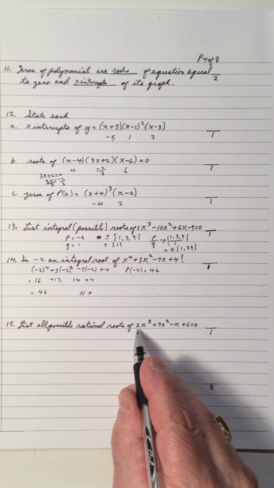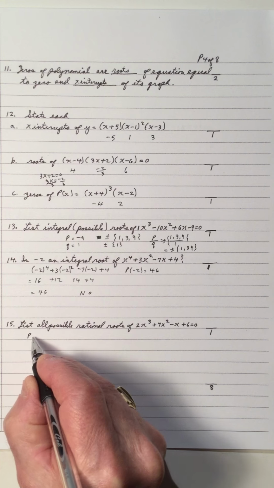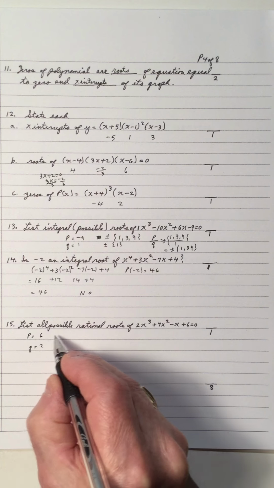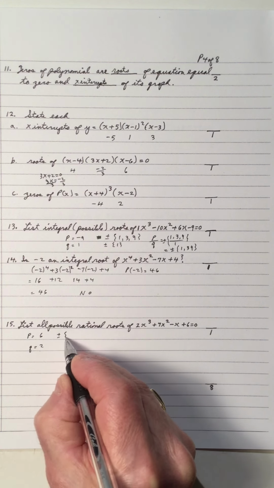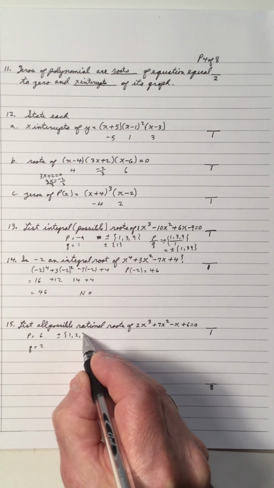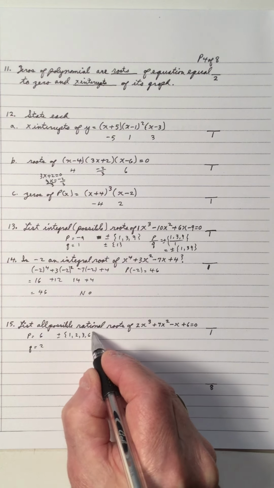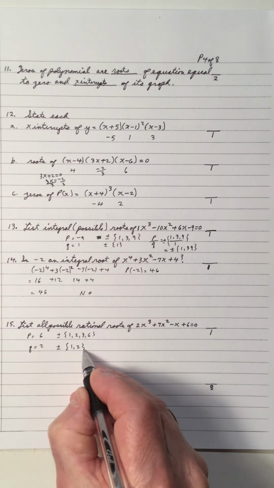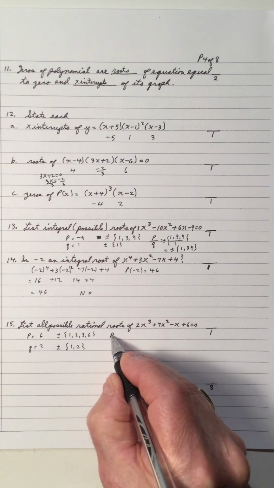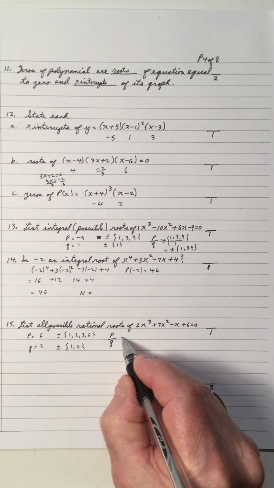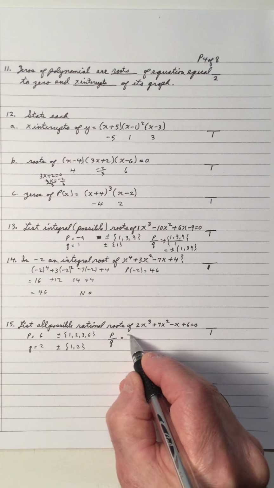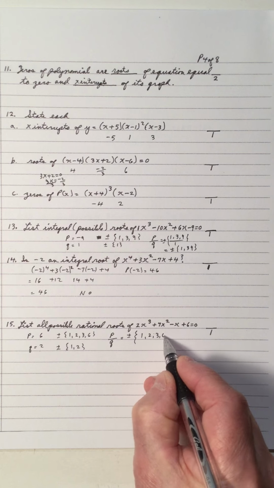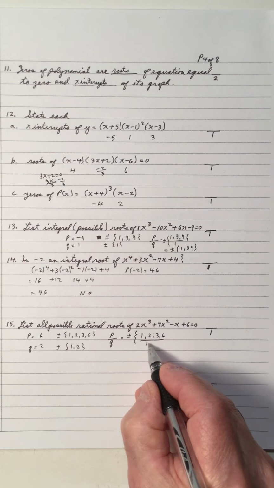List all the possible rational roots. So this is where you do P is 6, Q is 2. So that's plus or minus. 6 is 1, 2, 3, and 6. 1 times 6, 2 times 3. The factors of 2 are 1 and 2. So the rational roots is P divided by Q. Notice Q this time is a 2. So you got plus minus 1, 2, 3, and 6 divided by 1 and 2.